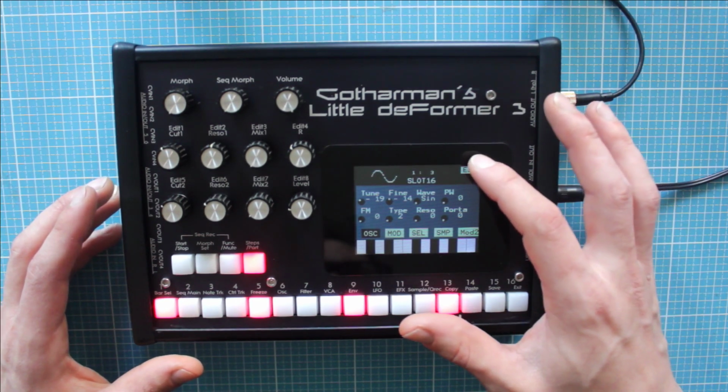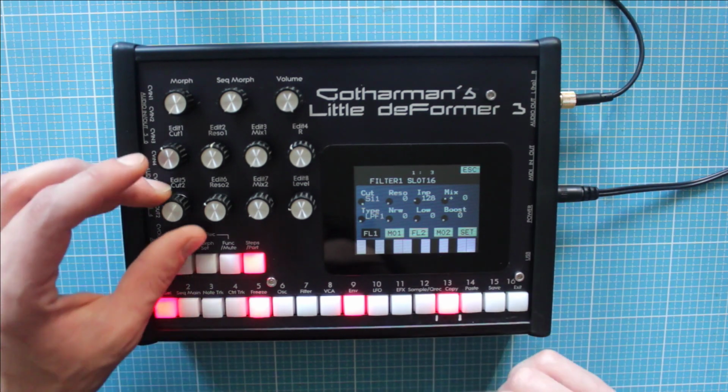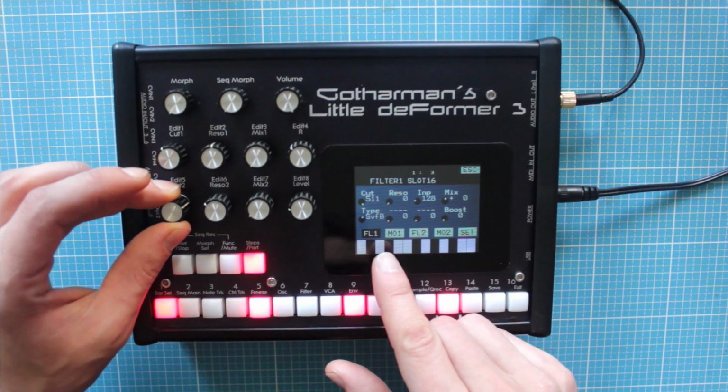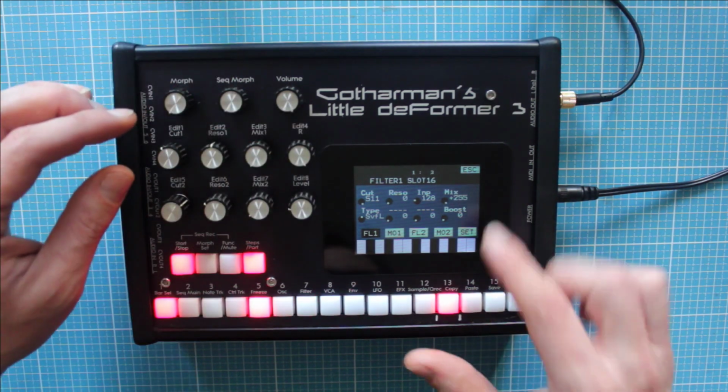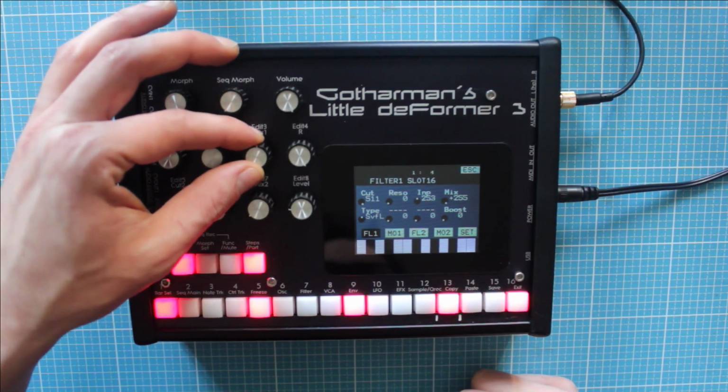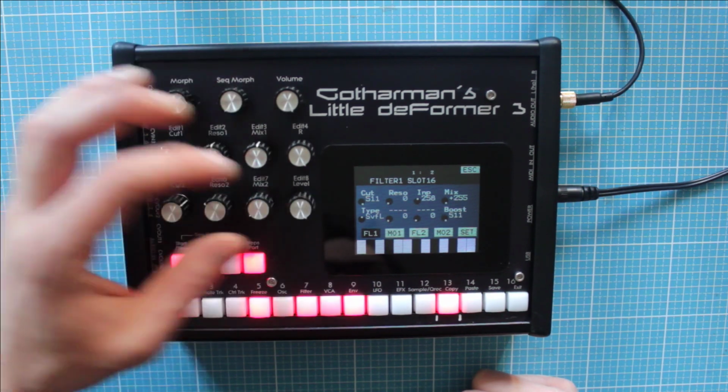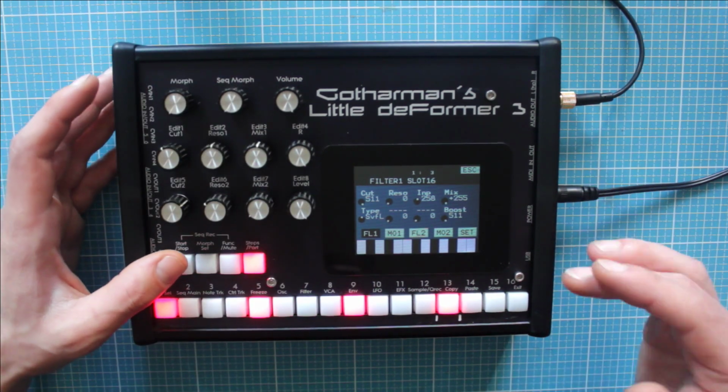We can reduce that by using a clean filter, a state variable one, like the low pass. Put the mix at the maximum, increasing the input, and put the boost at the maximum to compensate the level loss we just have.